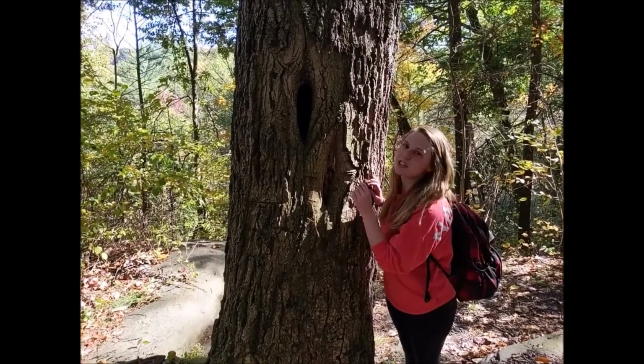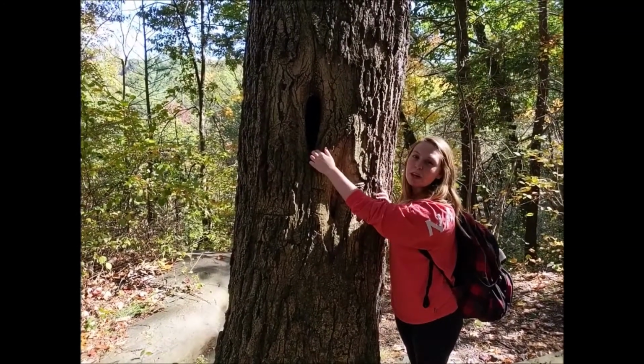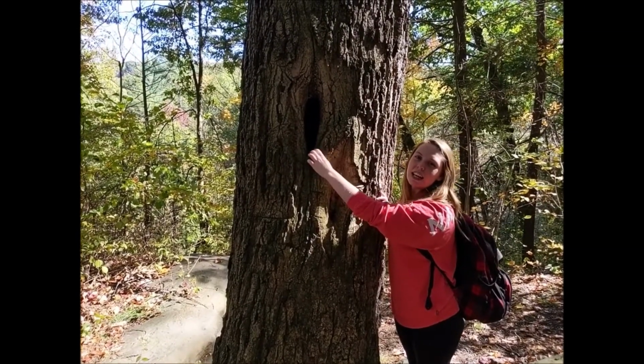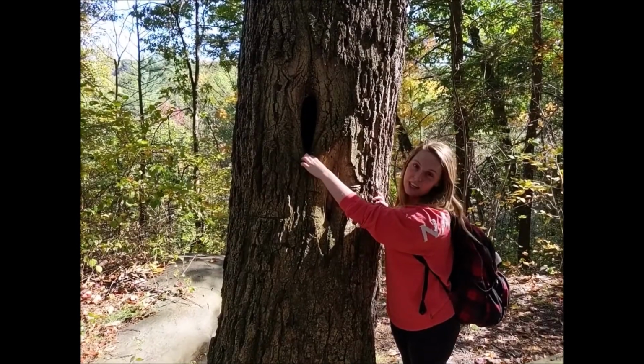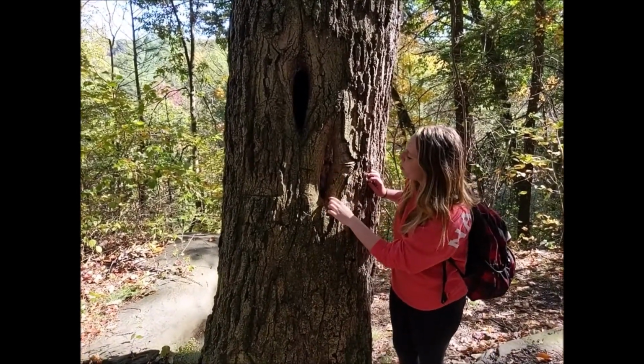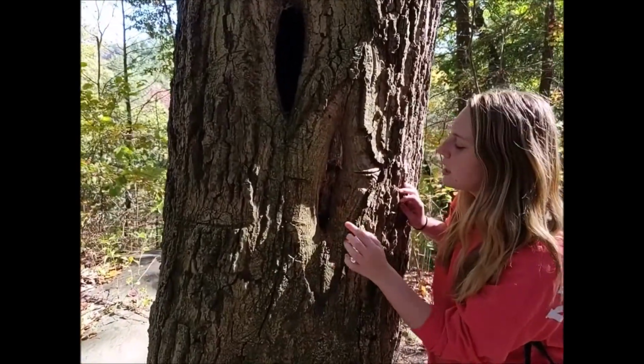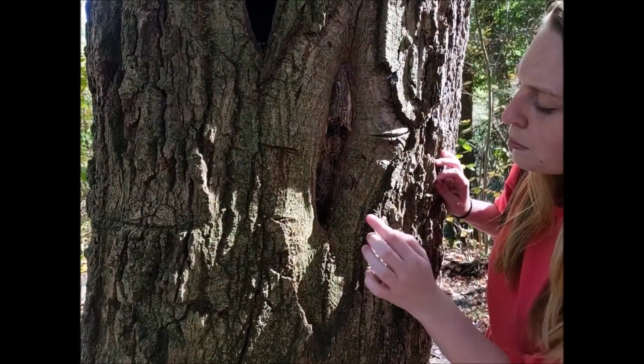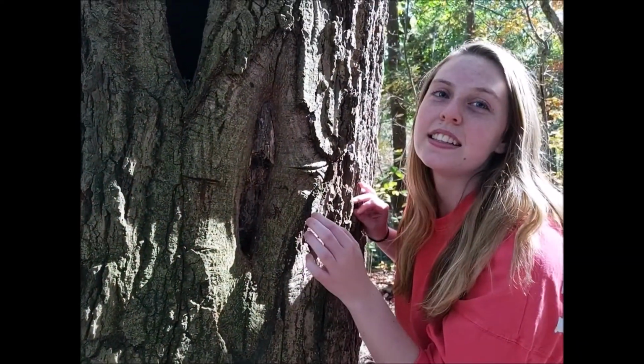As you can see with this tree here, there's a nice little hole that's perfect for squirrels, owls, any kind of animals to live in. And then there's also these smaller holes that are really good for bugs, any kind of insects, to generally use this tree as a home.